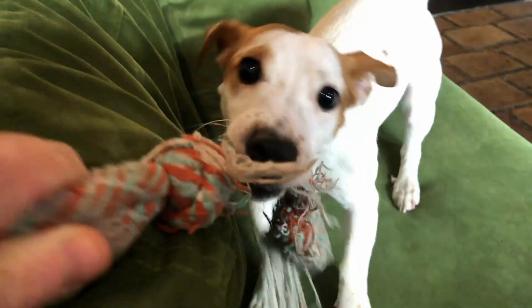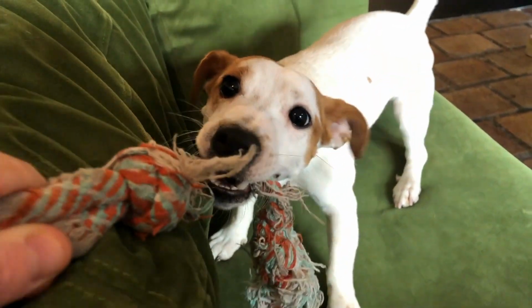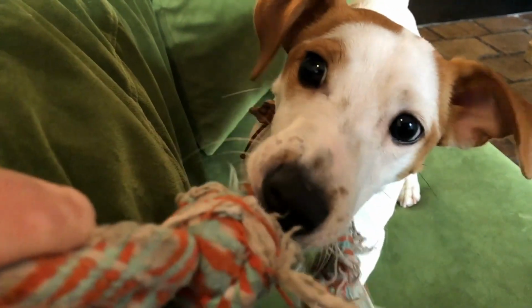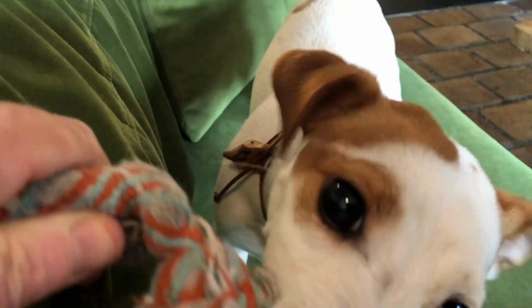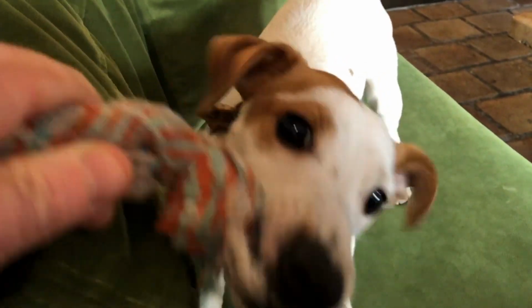Even this dog knows how force and motion works. In order to get the toy from you, he's gonna have to pull it in his direction. Although, I think he might need a little more force to make that happen.